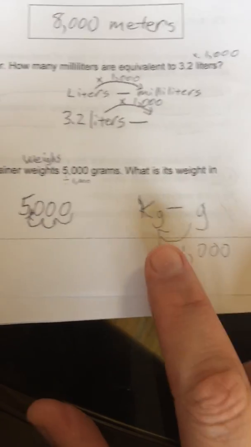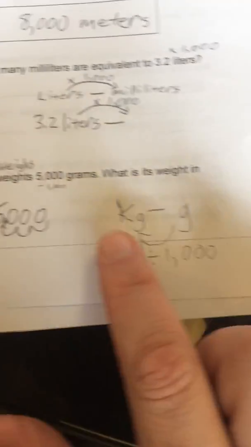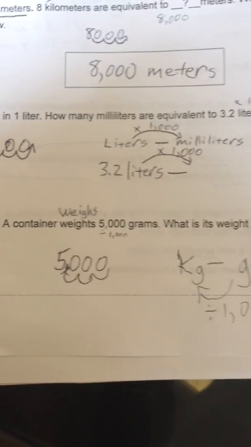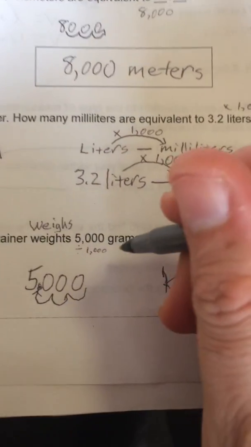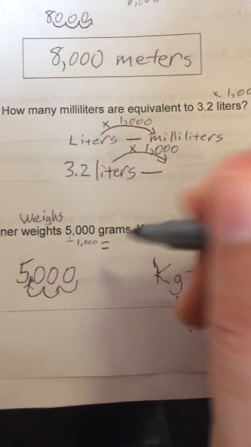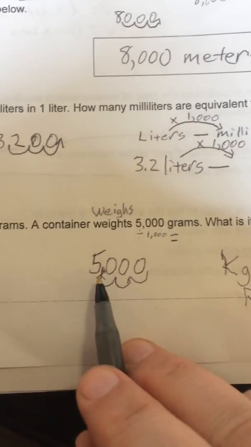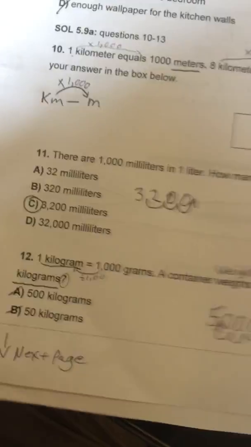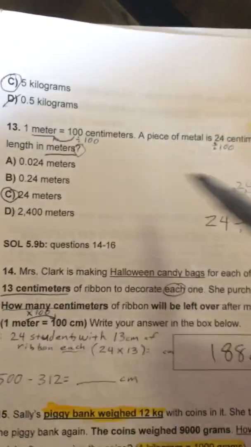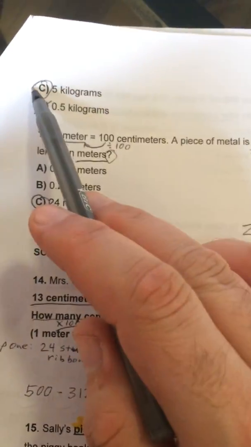So then you're not going to do this. If you're going to do this, then you would just take 5,000, divide by 1,000, punch it in, punch in the equal sign, and ding, ding, ding, you get 5. 5 what? 5 kilograms. Let's see, is that one it? No. Then the next one, what is it? Oh, there it is. Boom.